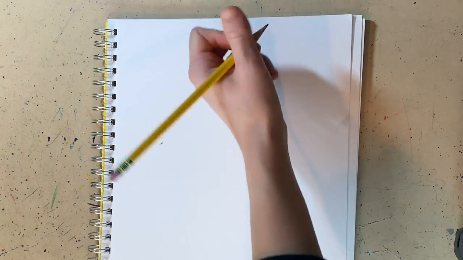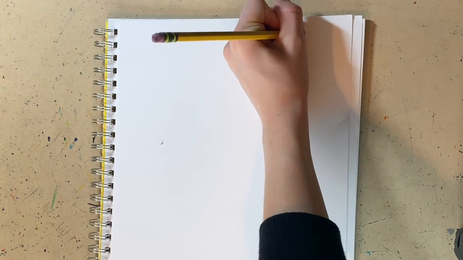Hello scholars, this week we're going to create a bunny overlapping value scale project. This is going to be similar to the value scale mountains that we did the first week of our unit on value. We're going to write our names either on the left side or the right side of the paper. Usually I write my name on the right side of the paper.